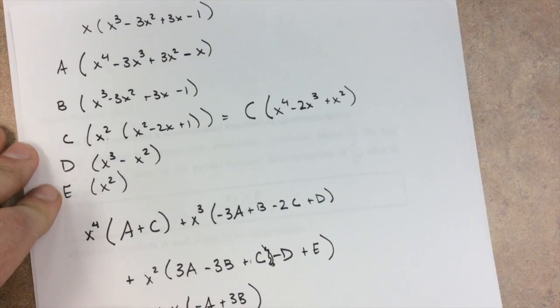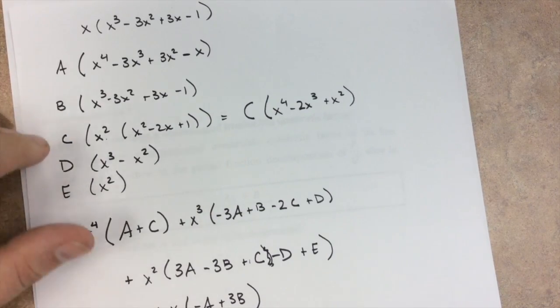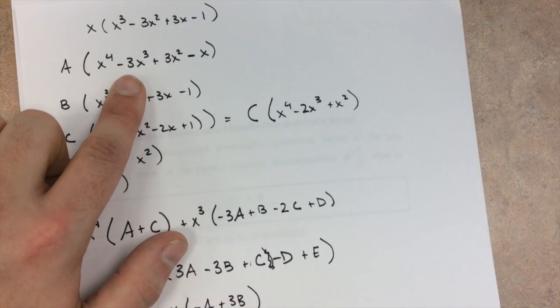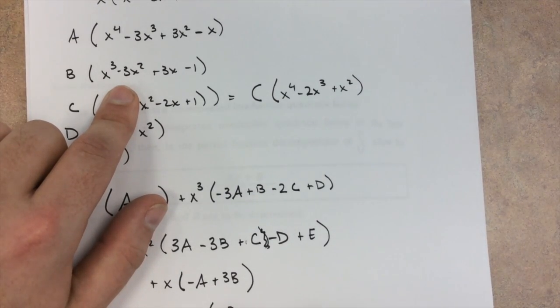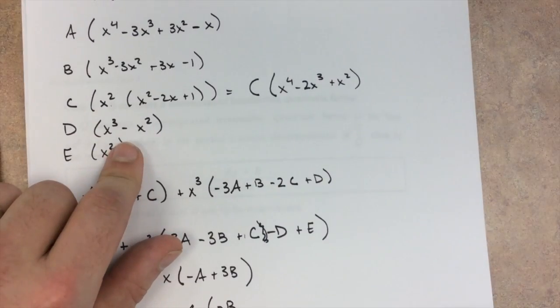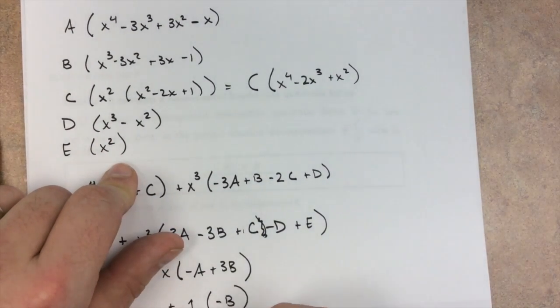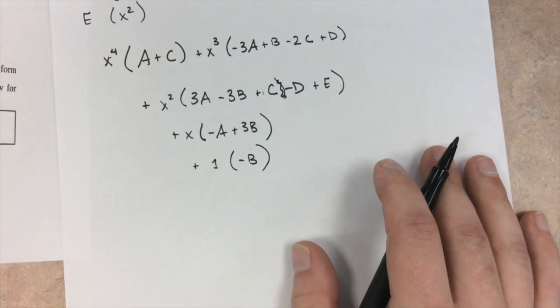And my last one are my e's, or my numbers, so plus my constant. So I'm just going to say 1. Which one has a constant? A doesn't have a constant. B has a constant, so that's negative b. C does not have a constant. D doesn't have a constant, and E has a constant. Okay, so this is all of my systems of equations.